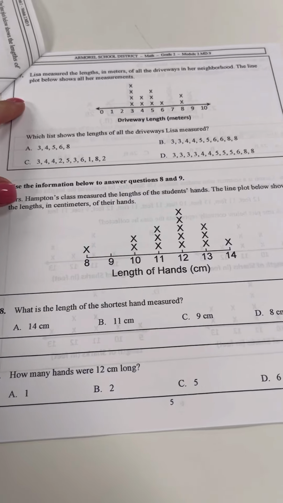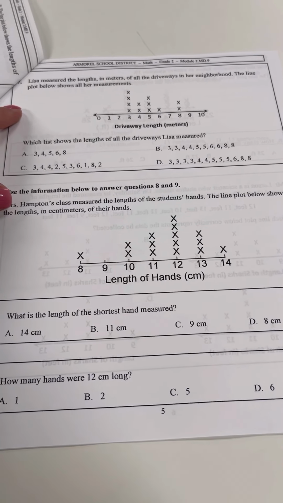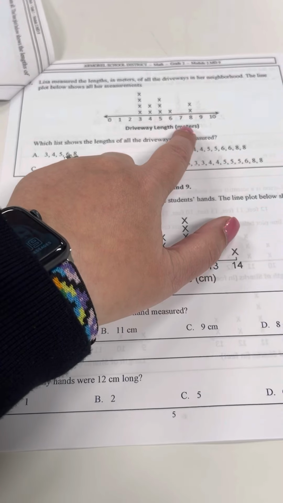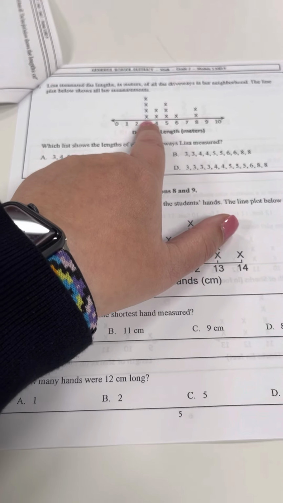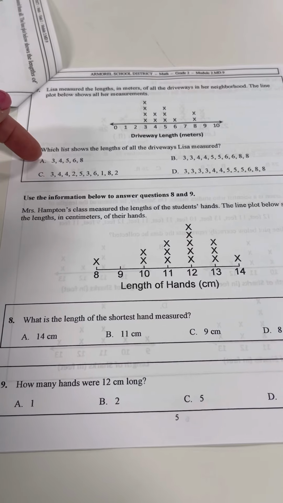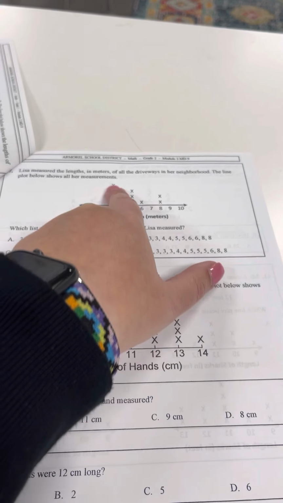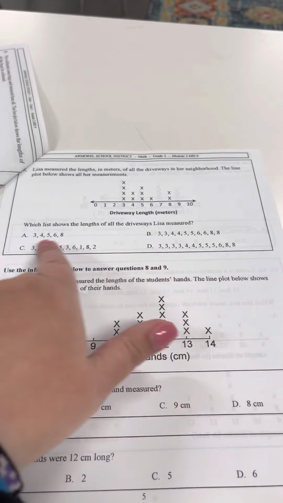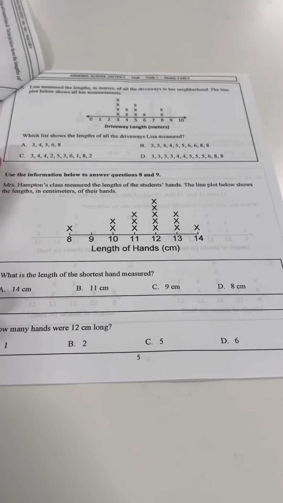All right, Lisa measured the lengths in meters of all of the driveways in her neighborhood. The line plot below shows all her measurements. So driveway lengths in meters. Here's her line plot. Every time she found one that was 3 meters long, she put an X there. It says, which list shows the lengths of all of the driveways Lisa measured? So you want the one down here that shows the right amount of each number. So we got 4 3s. We need to find the one down here with 4 3s. You're matching the line plot to the list of measurements.